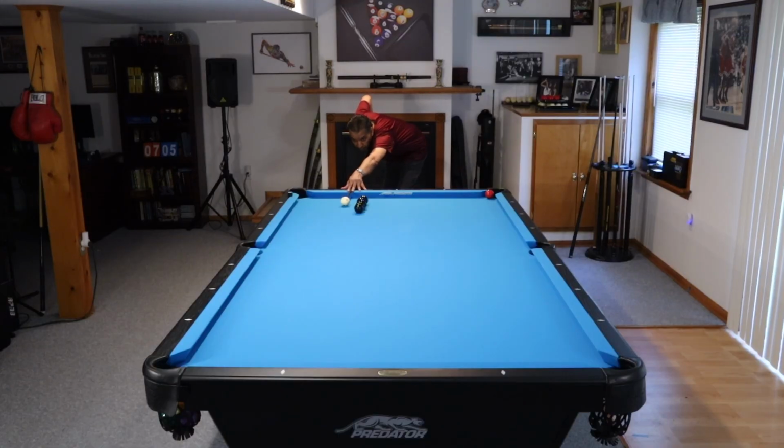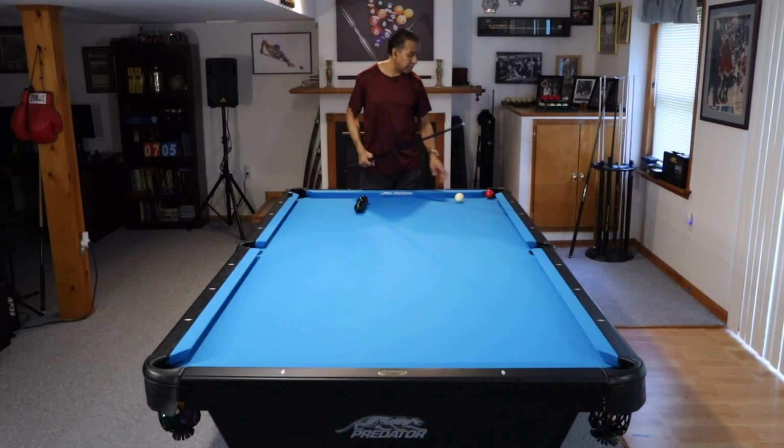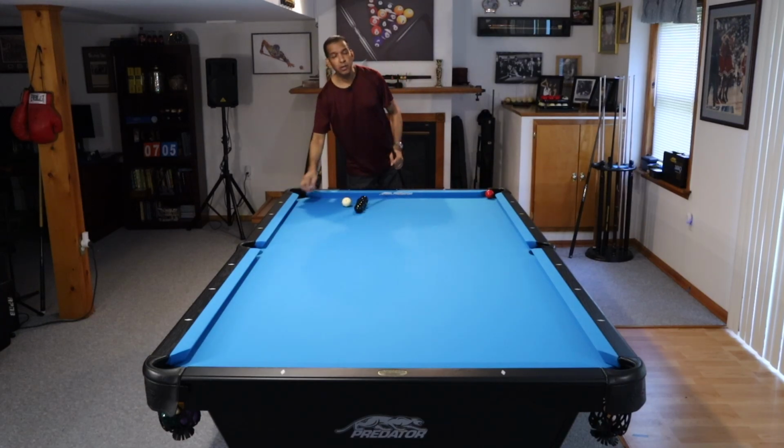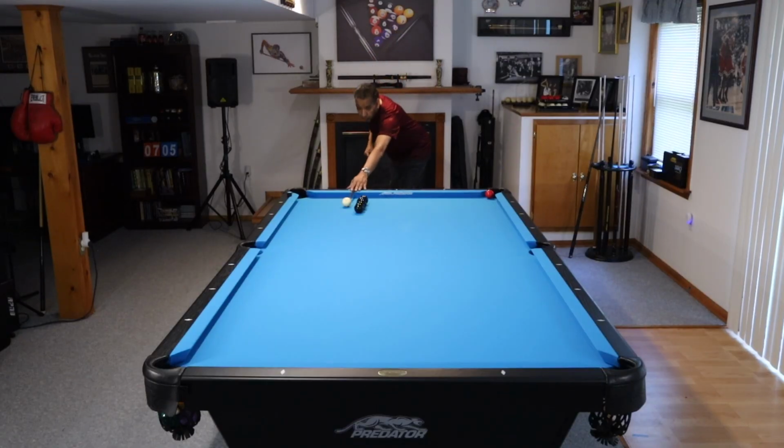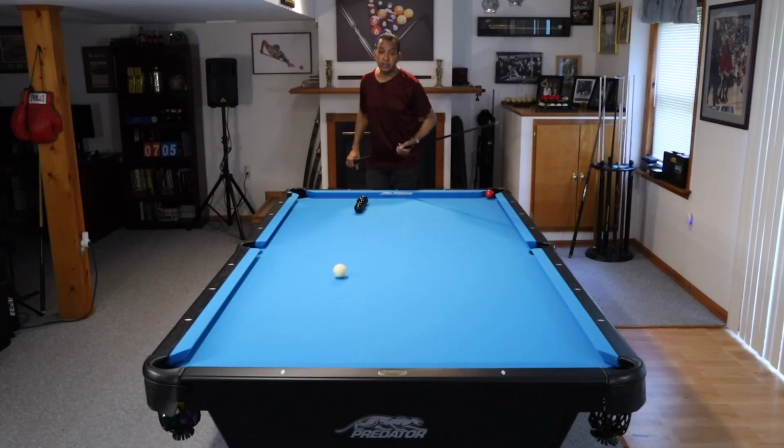This is low right. You probably can't make it with high right because you can't get enough spin on the ball. Again, low right, low percentage shot. If I make 2 out of 3, I'll be very happy. That's all net.